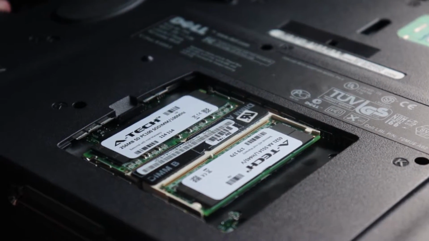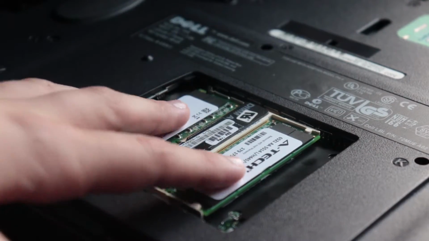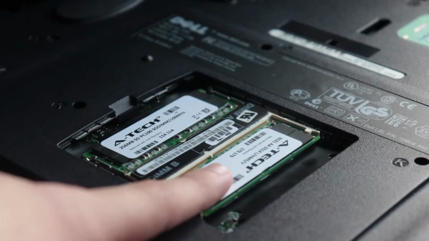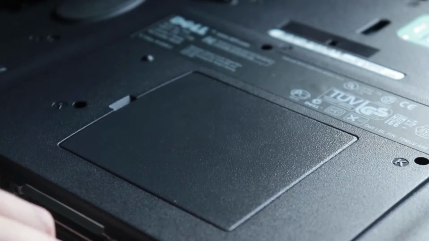Alright, so we got both sticks placed into the RAM. It took me a little bit to get this one in. I didn't really want to break it. I was being careful with it. But now all we can do is just put this thing back on. So it just goes in here and it just snaps back into place.